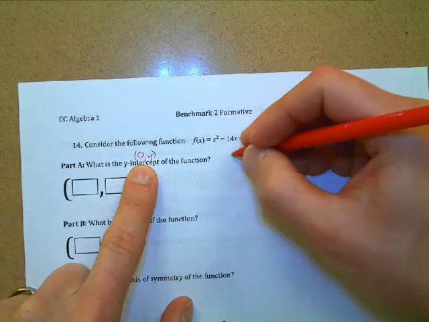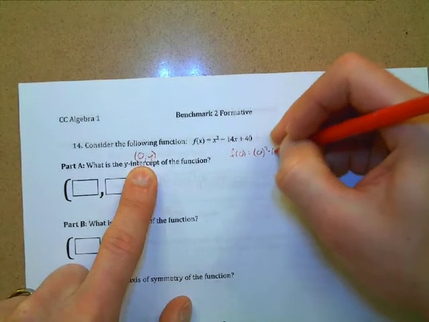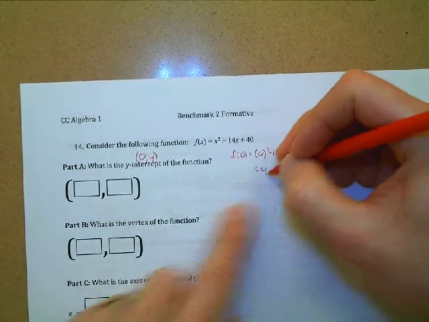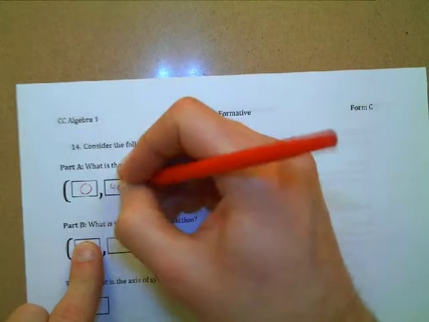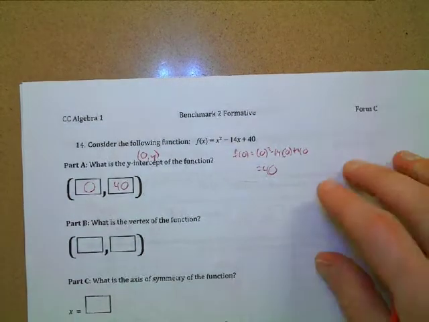So plug in 0 for your x, and you see you're just going to end up with 40. So you get the point (0, 40). Okay? If you don't like that, you could also graph it on your graphing calculator and see where it crosses the y-axis. Or you can use your table, too, on your graphing calculator.